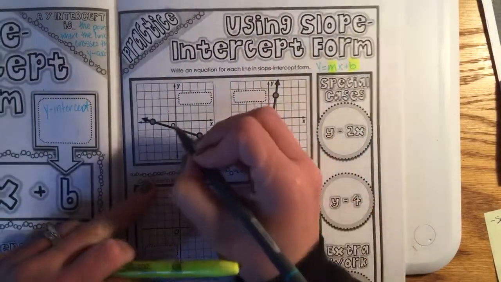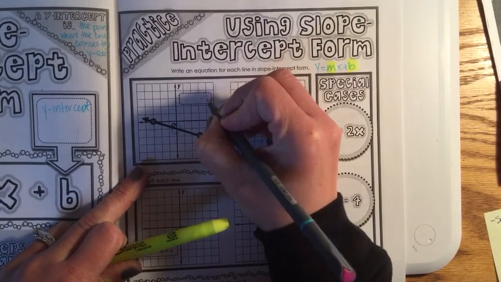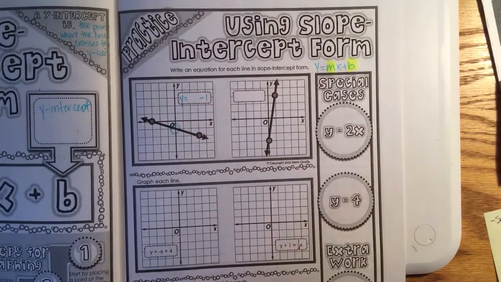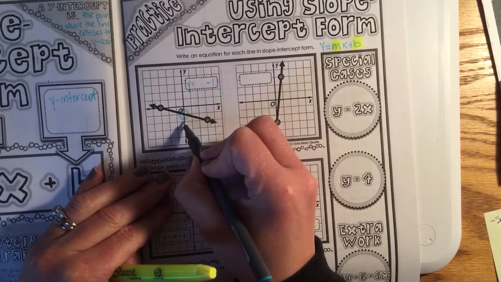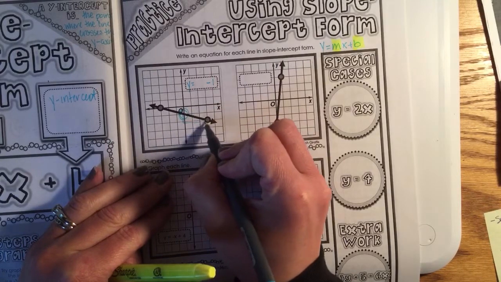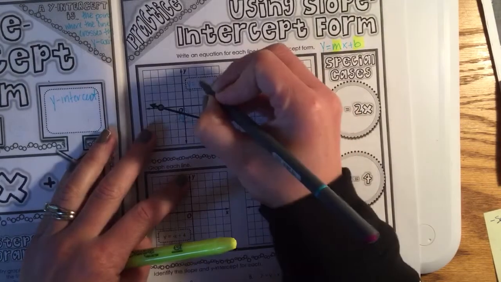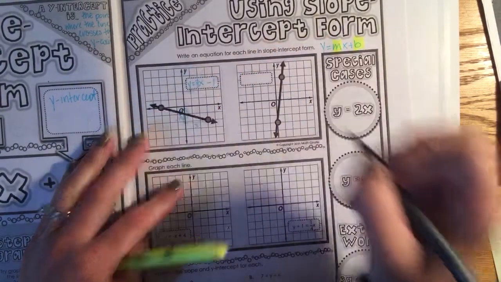So here, the b is negative 1. I'm going to have y equals, and then my slope, let's find it. I'm going to go down 1 over 3. So negative 1/3 x minus 1.